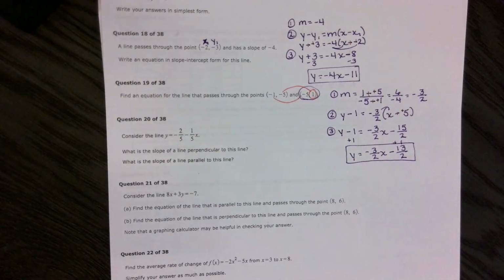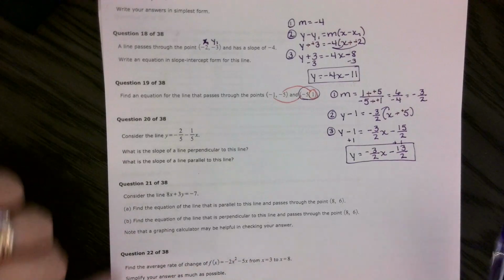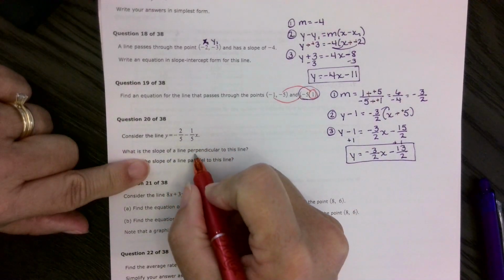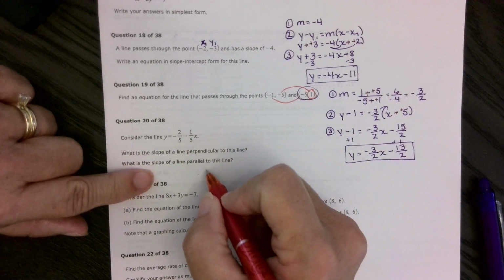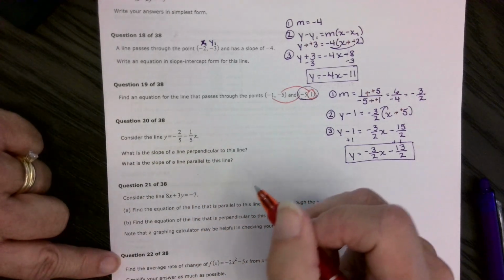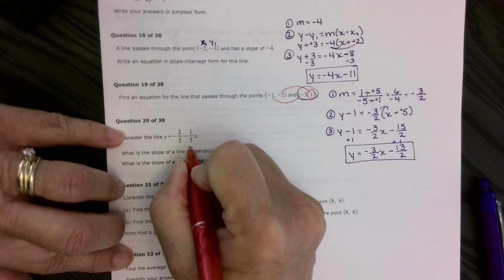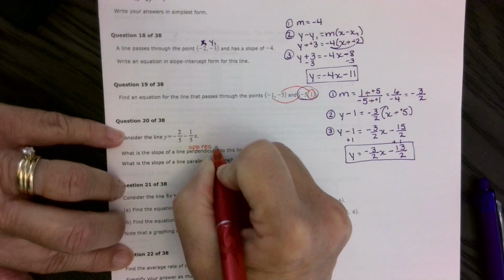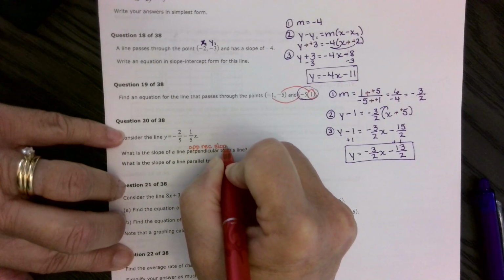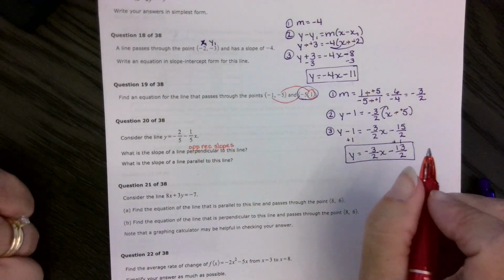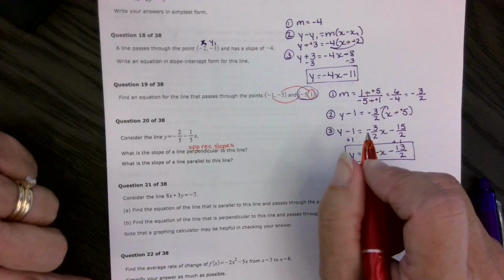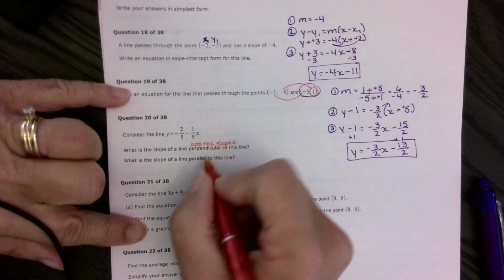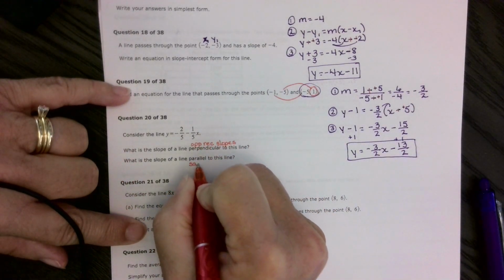Okay, now in 20, we've got to write 2 equations of lines. One that's perpendicular to this line and one that's parallel to this line. Well, perpendicular lines have opposite reciprocal slopes. Really, it's called negative reciprocal slopes, but I don't like the word negative because some of my students might think it's just always negative. Parallel lines have the same slope.